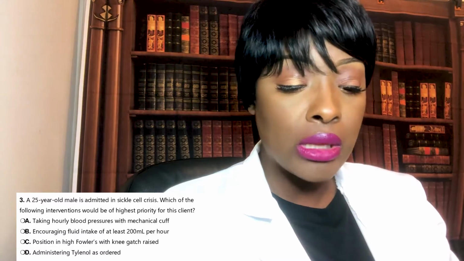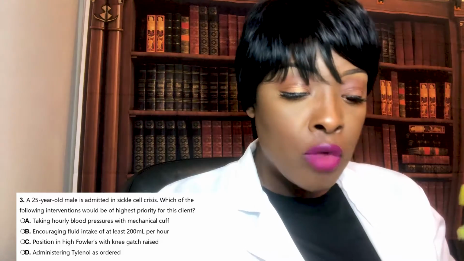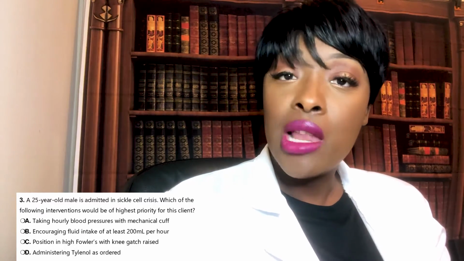Look at your other choices. Choice A was the blood pressure cuff. What do you think the blood pressure cuff does? It squeezes. Didn't I just tell you want circulation when the patient has sickle cell? You don't want anything squeezing the vessels. That's why you're not doing anything in the flex position, because you're squeezing the vessels. So no, you're going to stay away from that. Choice C, elevate the knee gauge. Did I not just tell you that you don't flex anything? So we know that's not a choice.